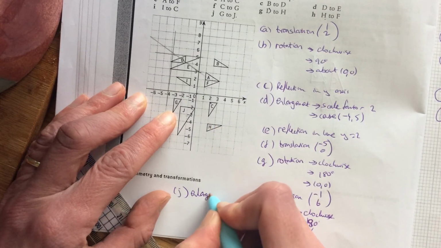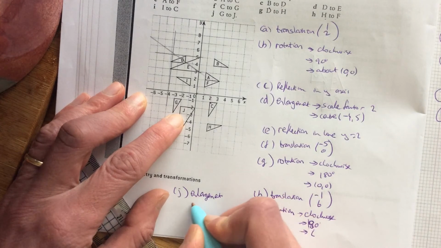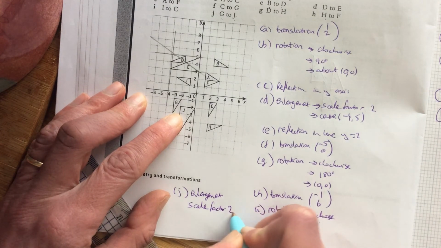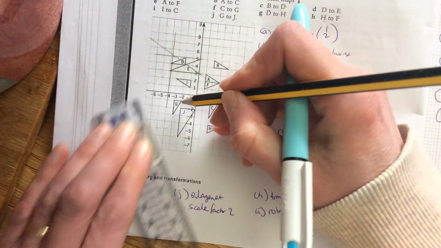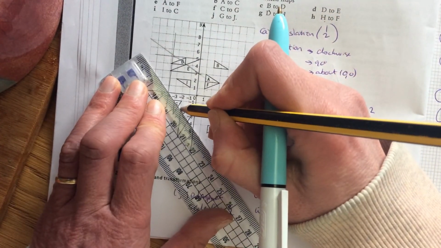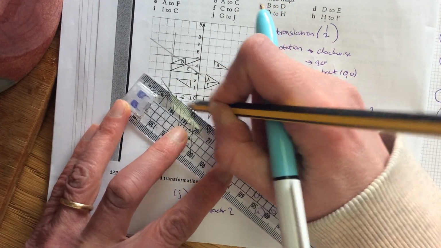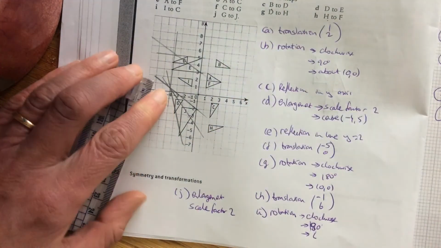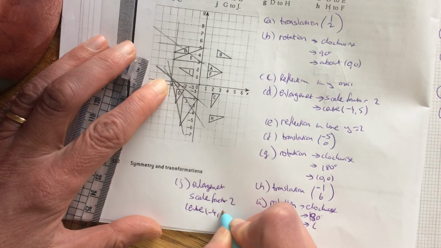It's an enlargement. And you can see it's scale factor 2. So scale factor 2. And to find the centre of enlargement, you join the corresponding points with big long lines. It's the strangest thing, this, to be fair. So they look like they're all crossing there. So the centre is -4, 0.